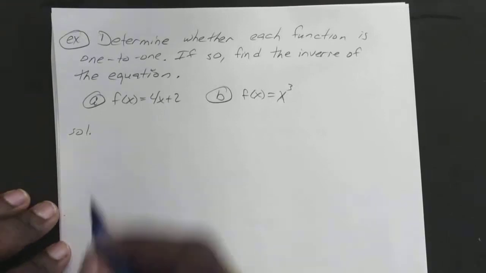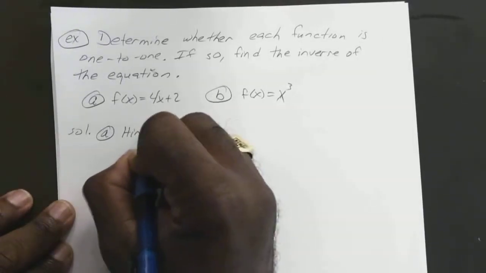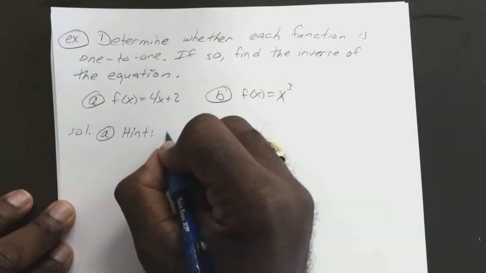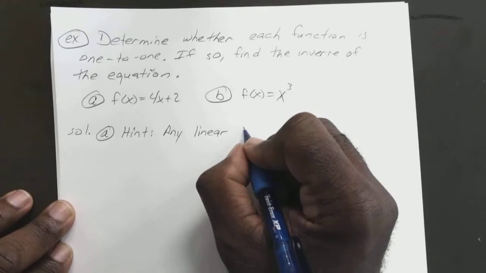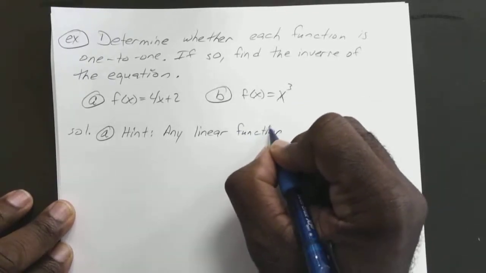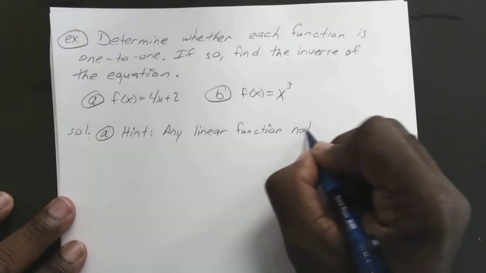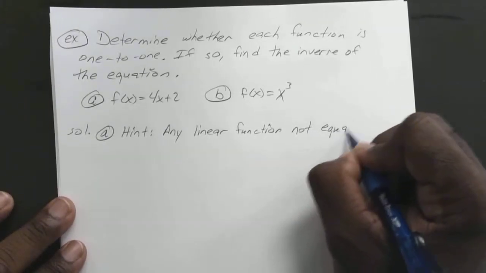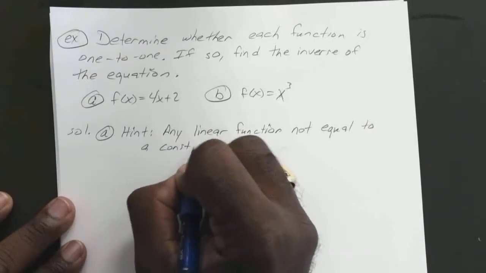Okay, so here's a hint for A. Any linear function is going to be one-to-one, as long as it's not like a function that's equal to a constant.